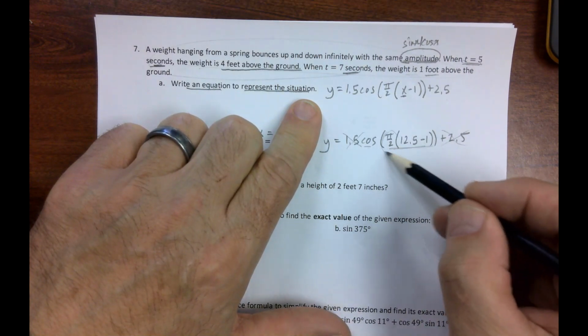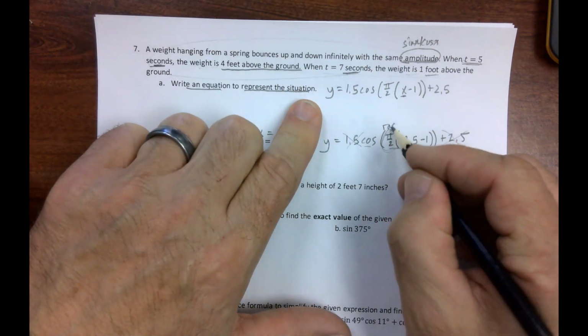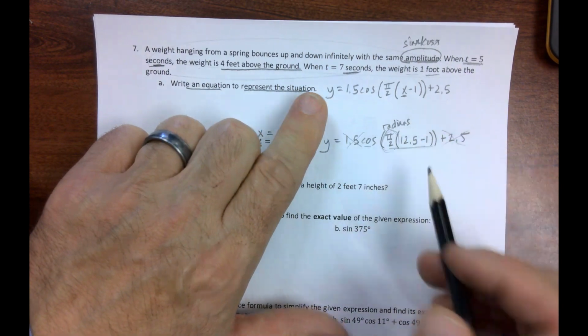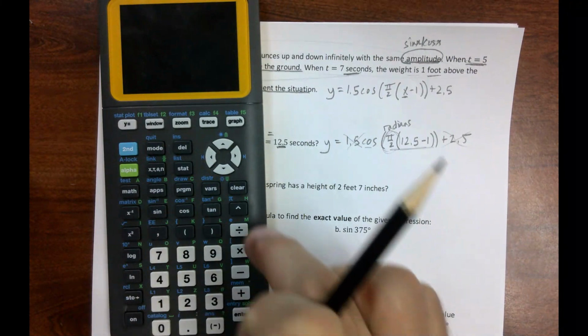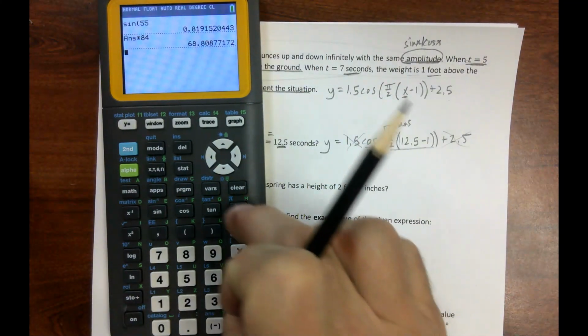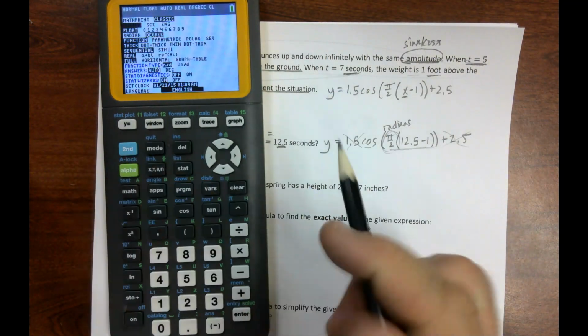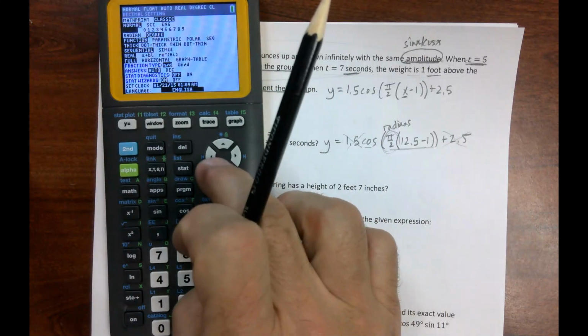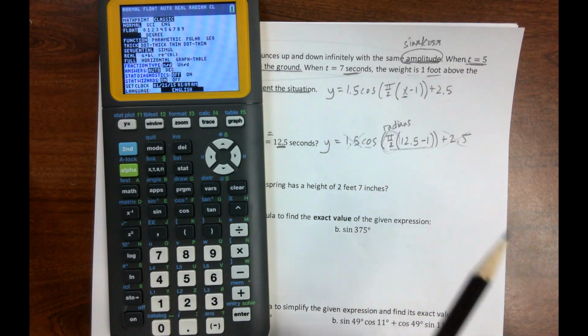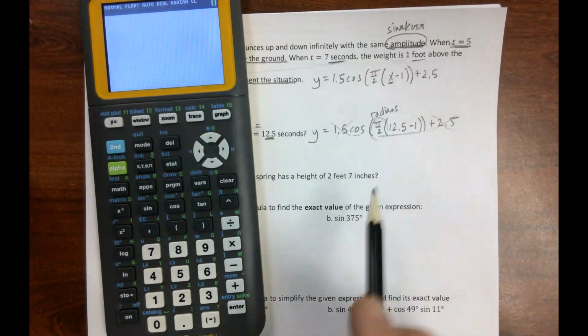This is telling me my calculator better be in radians, because that's the form this is in. So if you made this mistake and did all your math right, that'd be a shame. So let's go and check our mode. Notice I'm in degree mode. That would have been tragic. So we're in radian mode. Clear it. Now our calculator is going to handle this.